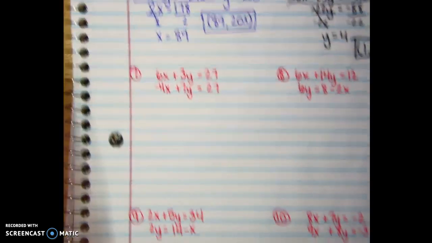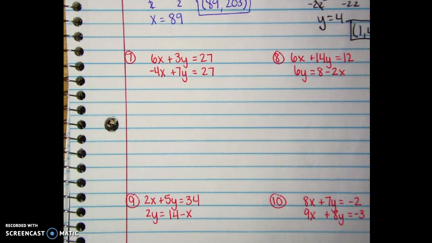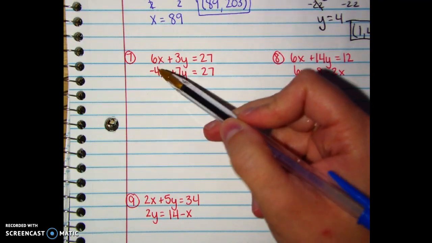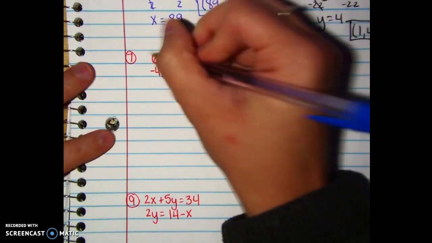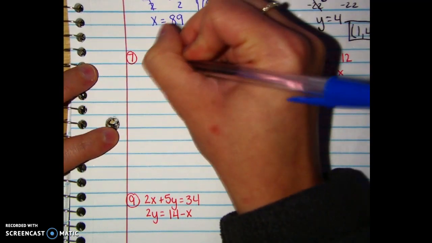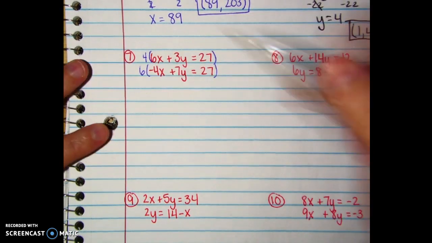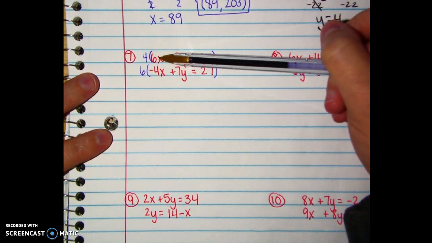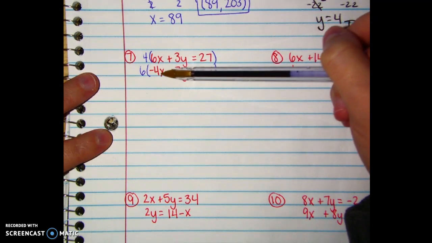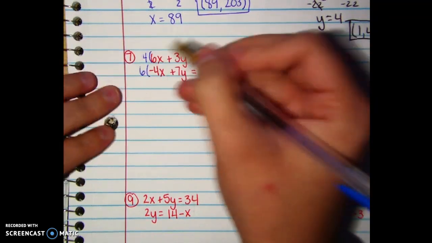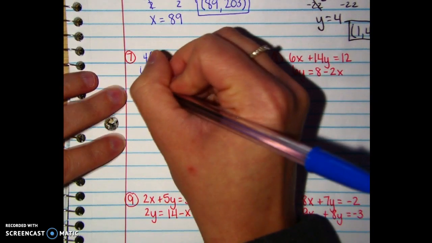Okay, let's look at number 7. Number 7, none of them are going to be easy, multiply by negative 1. But I do see that I have a positive and a negative across from each other. So what I'm going to do here is just multiply the top by 4 and the bottom by 6. When I do that, this would be a positive 24x, this will be a negative 24x, and then I will have my opposites. I know it's kind of confusing, but once I write this out, I think you'll see why I did that.